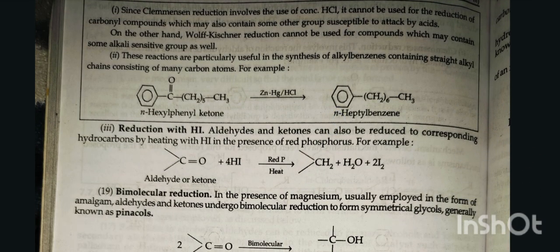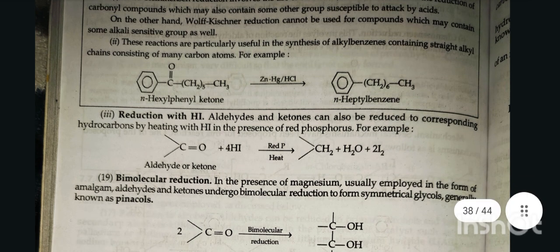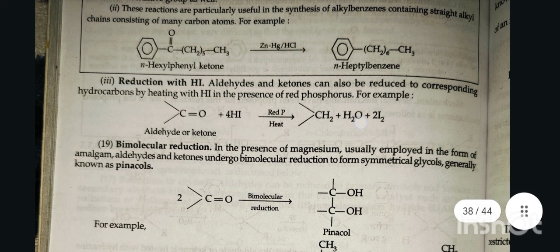First, since Clemmensen reduction involves the use of concentrated HCl, it cannot be used for reduction of carbonyl compounds which may also contain other groups susceptible to attack by acid. On the other hand, Wolff-Kishner reduction cannot be used for compounds which may contain base-sensitive groups as well. These reactions are particularly useful in the synthesis of alkylbenzenes containing a straight alkyl chain constituting many carbon atoms. For example, n-hexyl phenyl ketone in the presence of Zn-Hg and HCl gives n-heptylbenzene.